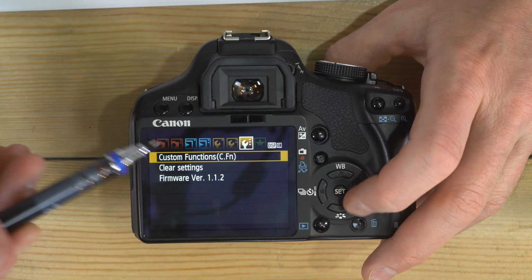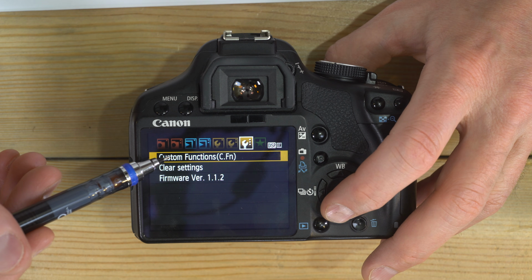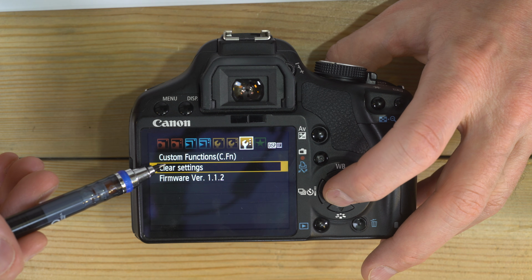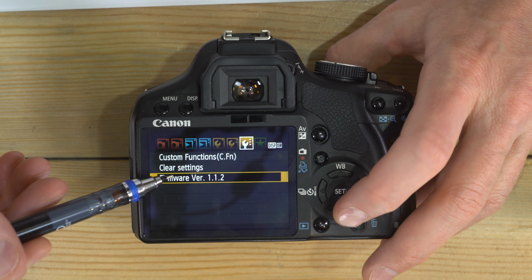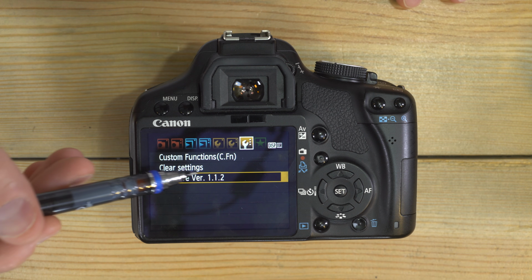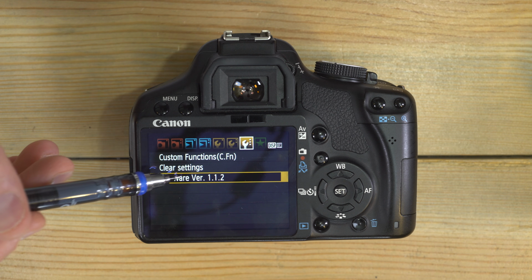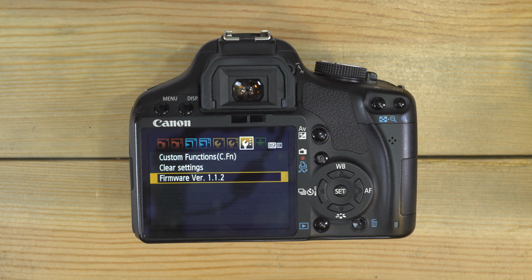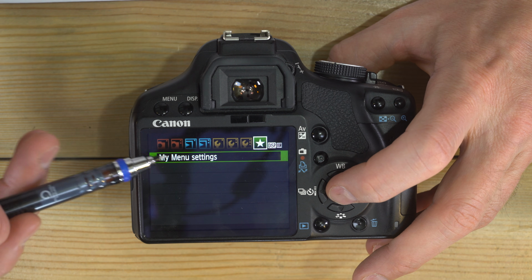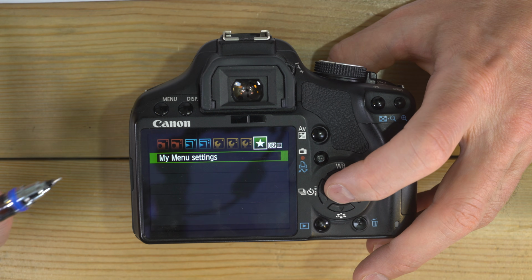The last tab in the setup menu is going to be the custom functions, which we'll see in a couple of minutes. Clearing the settings allows you to remove all of the settings, and the firmware version is displayed down here. The final firmware version for this camera is 1.1.2, so you can see that this camera is using the final firmware version. My Menu allows you to add items here that you use very often.